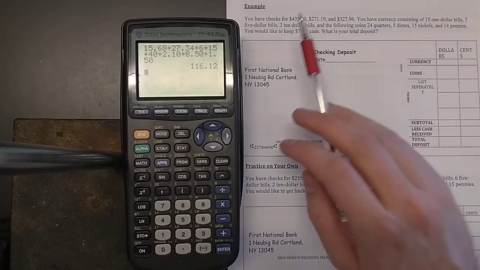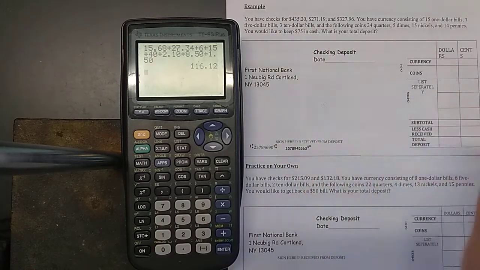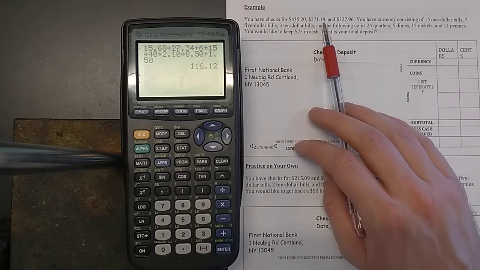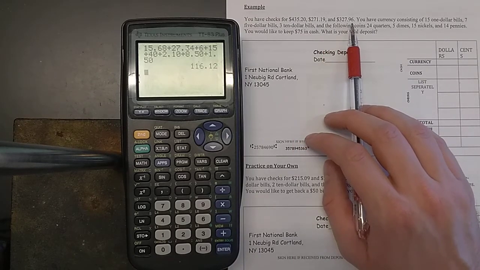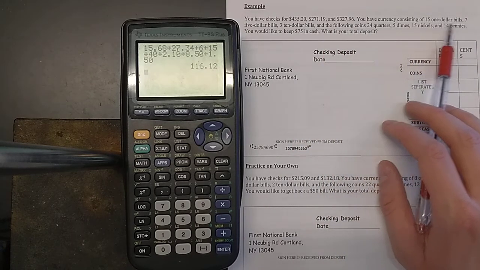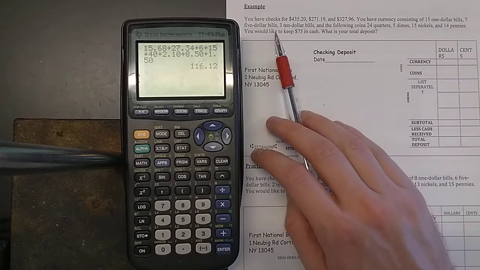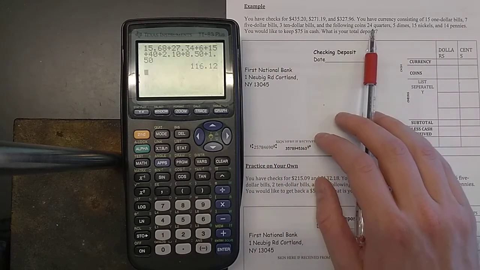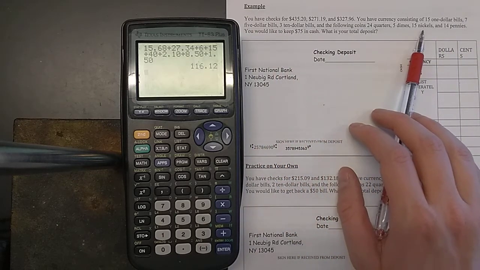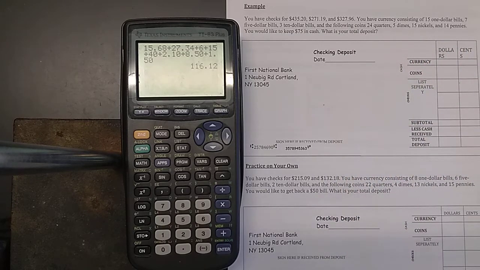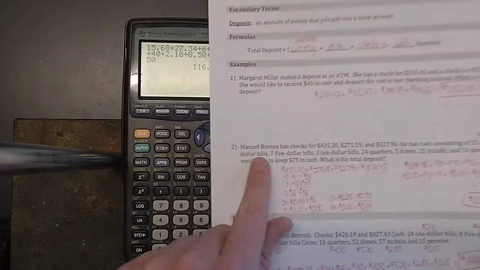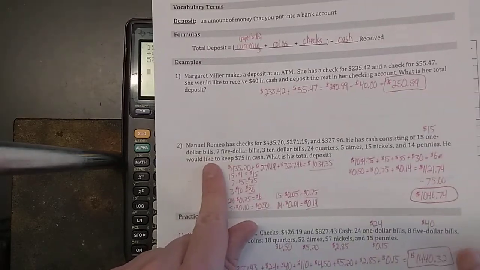You have checks for $435.20, $271.19, and $327.96. You have currency consisting of 15 $1 bills, 7 $5 bills, 3 $10 bills, and the following coins: 24 quarters, 5 dimes, 15 nickels, 14 pennies. You'd like to keep $75 in cash. What is your total deposit? Well, we actually did this problem. It's the exact same problem as this one right here, number 2. So I'm going to skip ahead. We're just going to copy down some of these numbers.